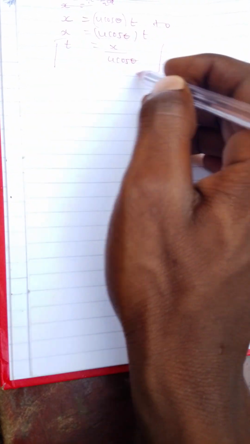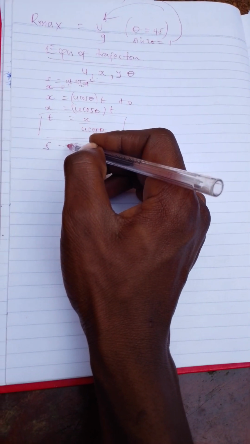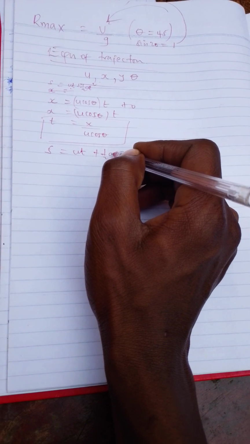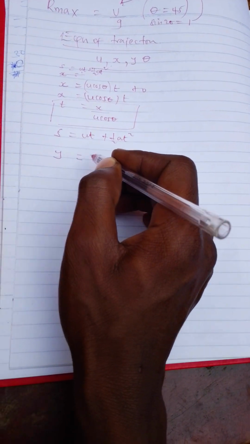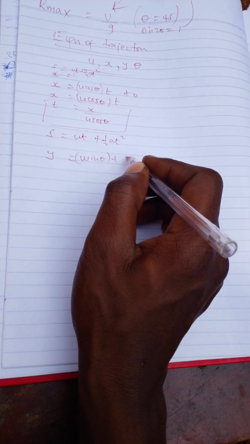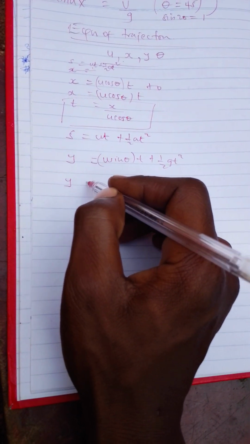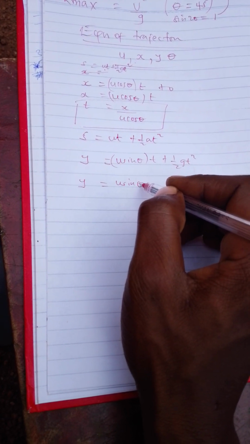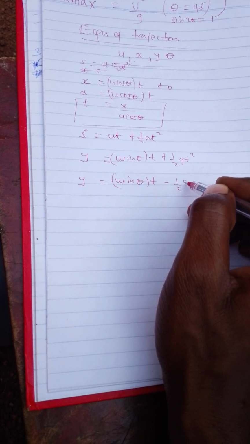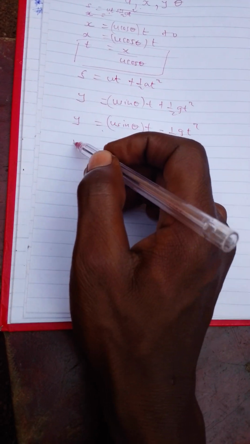Then from there, you also consider the displacement vertically. When we consider the displacement vertically, s is equal to ut plus a half at squared. So this is going to be y. The component of the initial velocity on the y-axis becomes u sine theta times t plus a half gt squared. Because vertically the ball will be opposing gravity, it becomes u sine theta times t minus a half gt squared. Replace for this value of t in this equation.